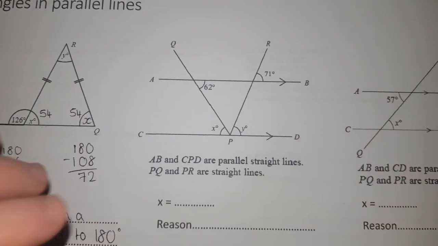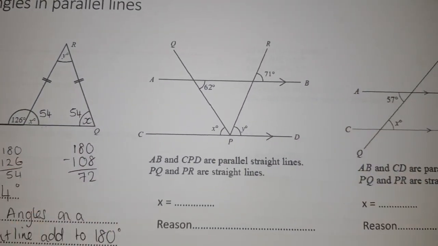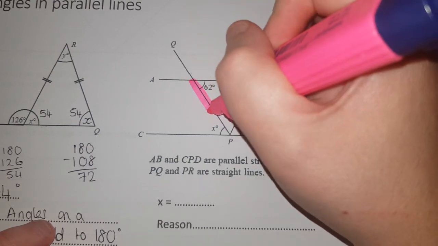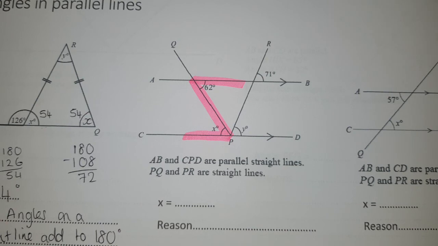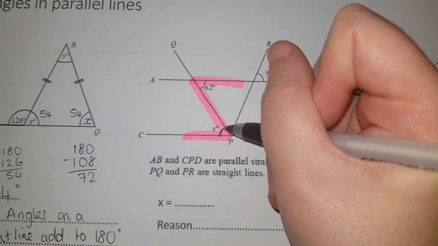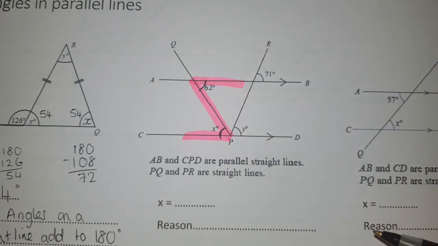Right, on this one we had some good efforts. A few people just mixing up their letters and what the correct term is for them. So remember, Z, F and C rule is not enough to get you the marks. So if we look at angle X, what I can do is I can draw a Z, okay, and the correct term for the Z rule is alternate angles.